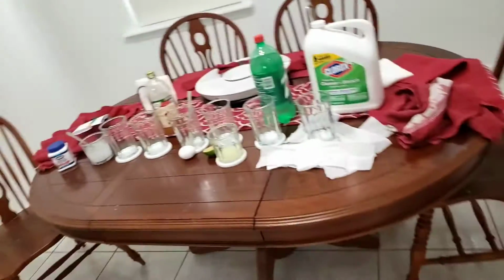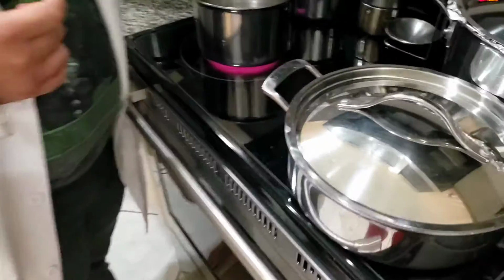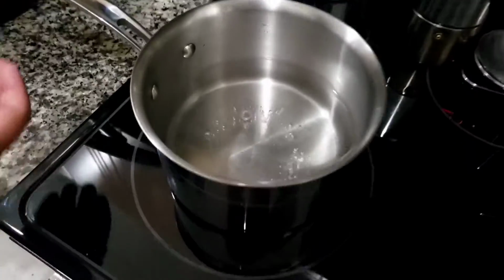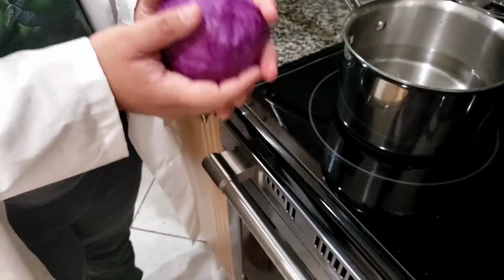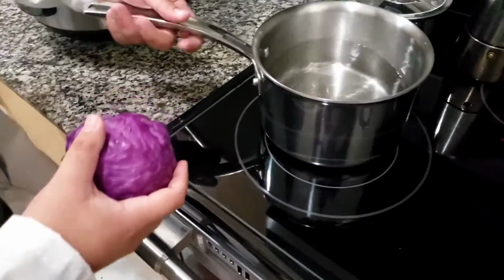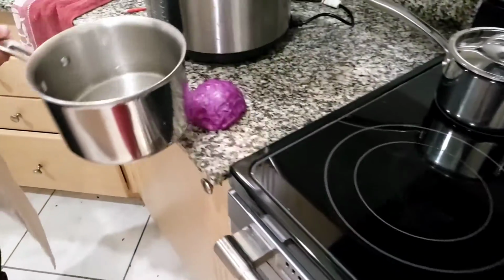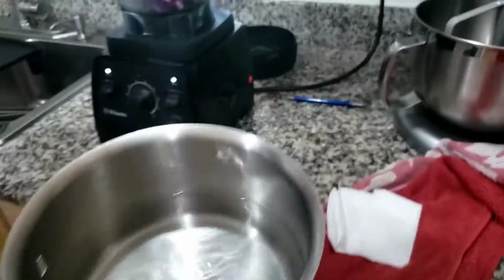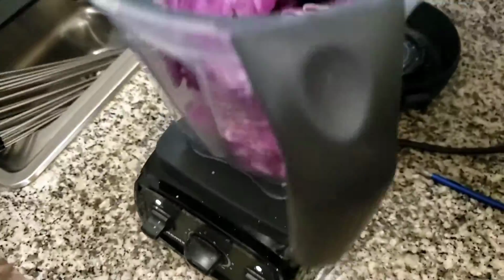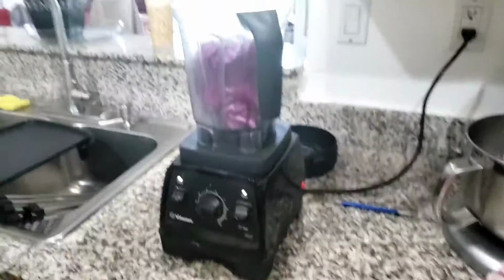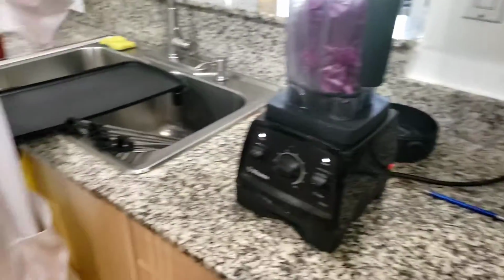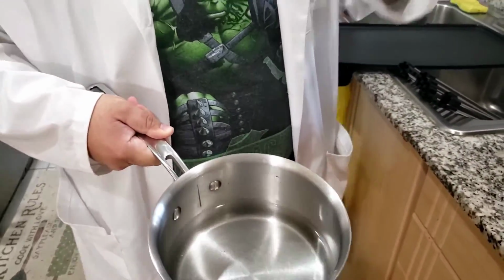Right now, we are trying to extract the indicator that we need to test the acidity. I have the boiling hot water here. I got the purple cabbage that we are going to extract it from. The reason we're doing this is that the purple pigmentation inside the red cabbage is called anthocyanins, which is a perfect indicator to test any solution as either acidic or basic.